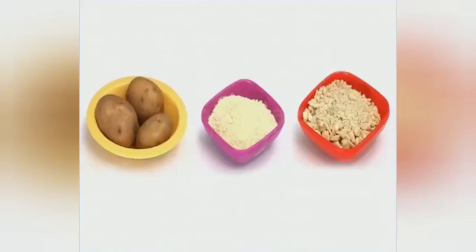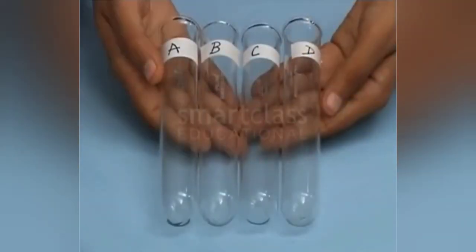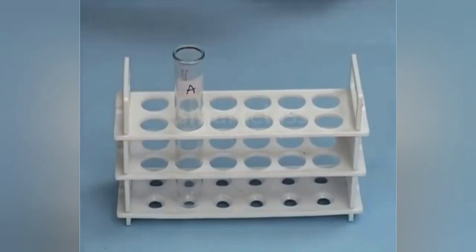Let us first test the food items for the presence of starch. Take 4 test tubes. Now mark them as A, B, C and D and place them in a test tube stand.